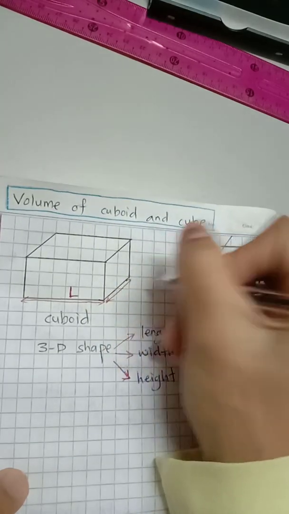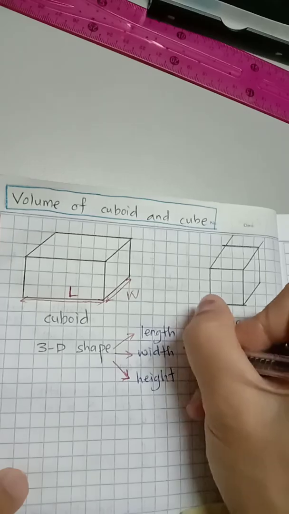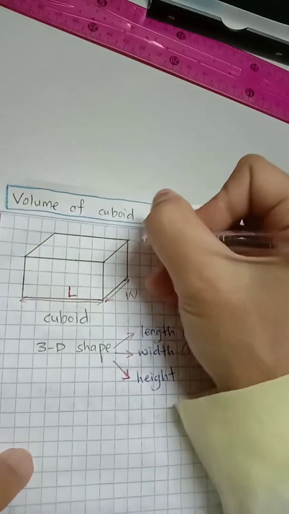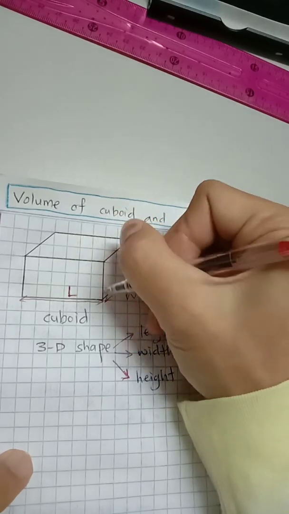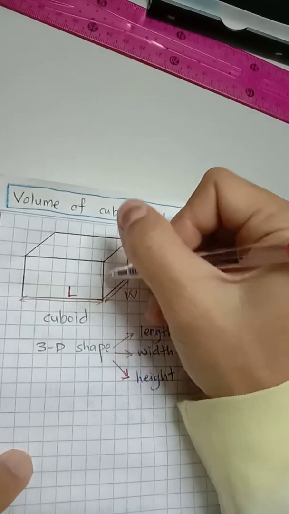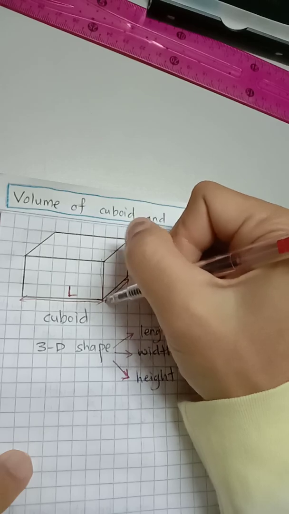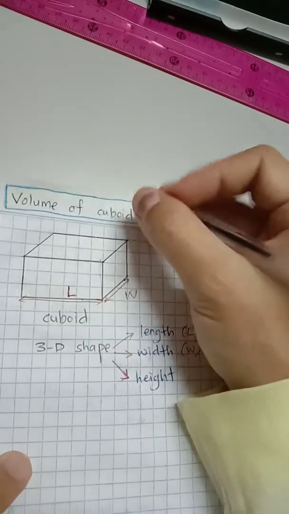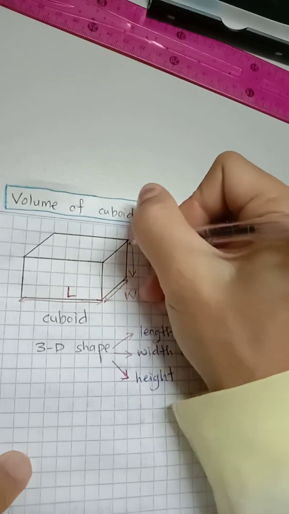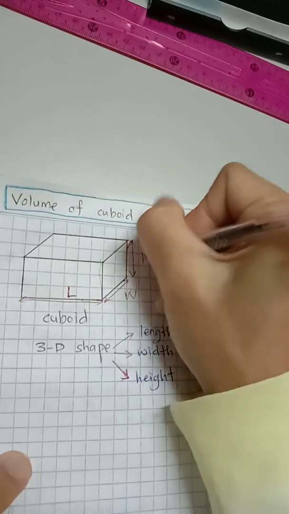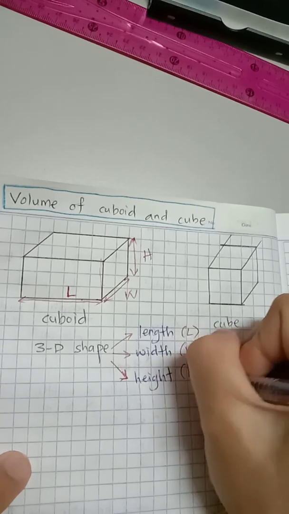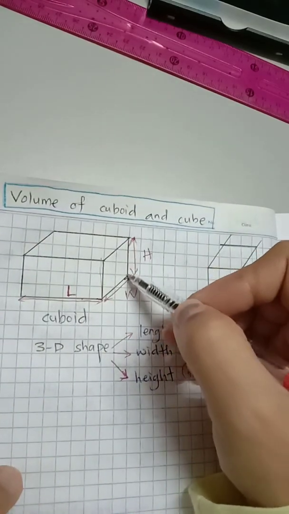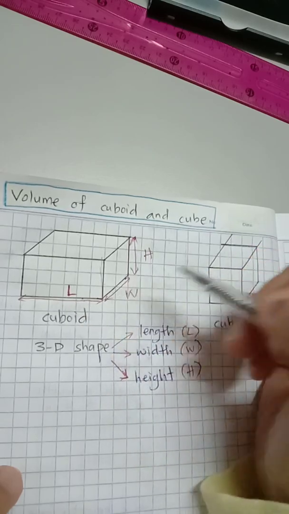I'm going to label it with W. And the height must be perpendicular with the length or the width. So this is the height. I'm going to label it with H.